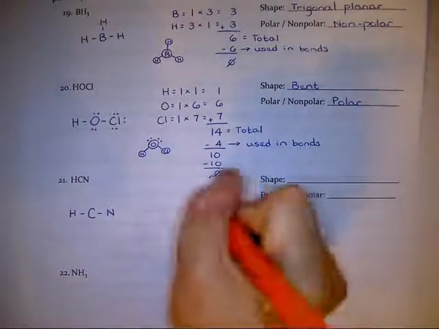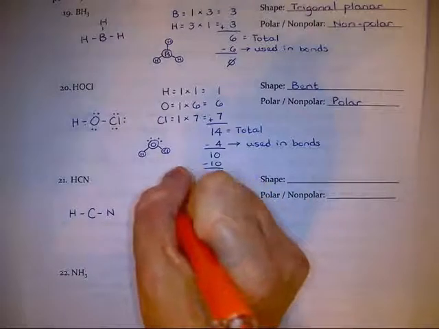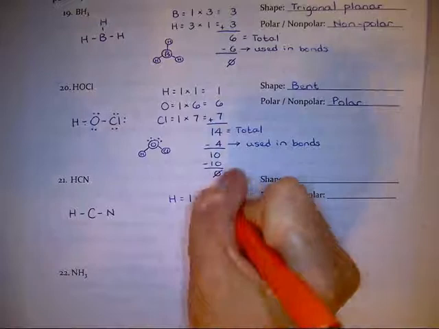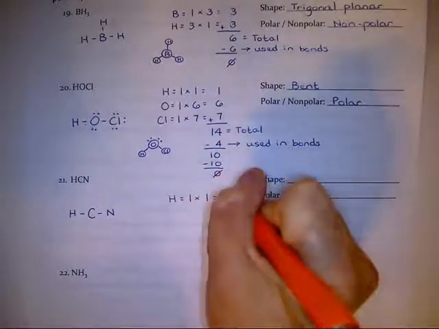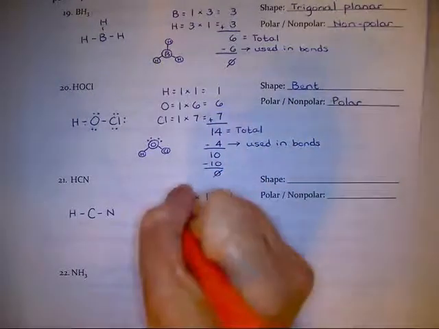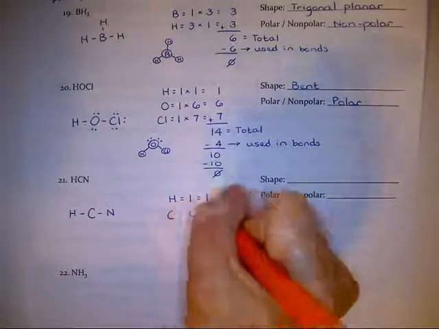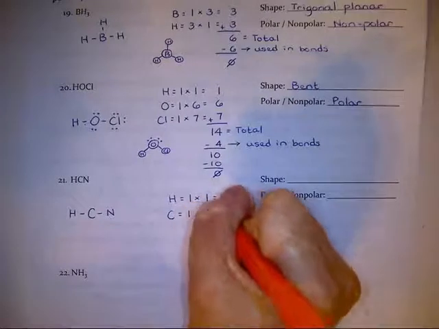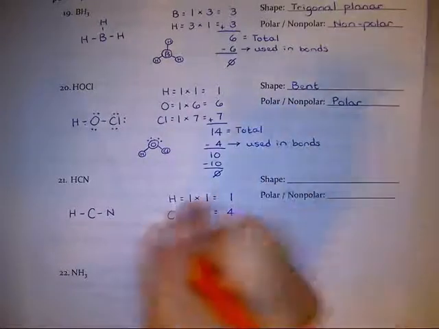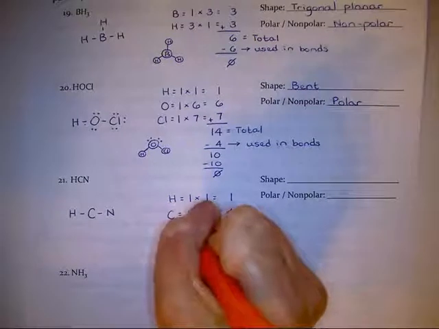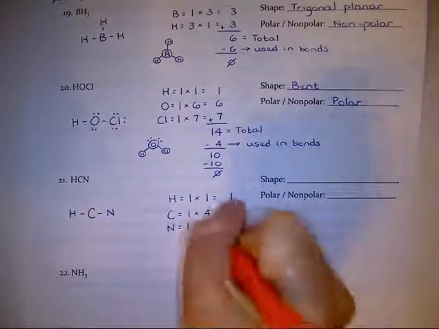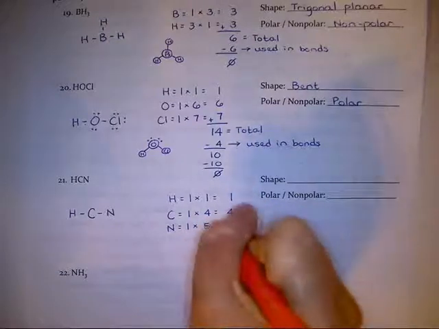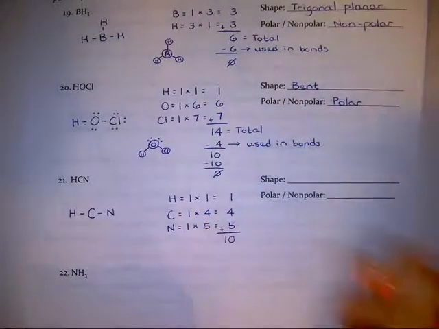Alright, now let's figure out how many valence electrons we have. H, I have 1 H. H contributes 1 valence electron, so 1 times 1 is 1. Carbon, I have 1 carbon. Carbon contributes 4 valence electrons, so 1 times 4 equals 4. And finally nitrogen, I have 1 nitrogen. Nitrogen contributes 5 valence electrons. 1 times 5 equals 5. Okay, 1 plus 4 plus 5 gives you 10.